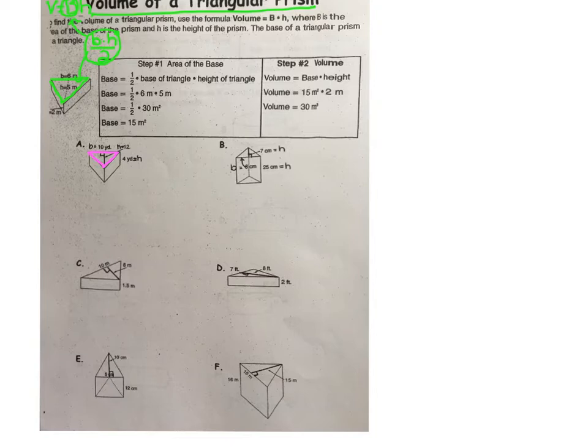Highlight that triangular top. This is also a base face. And so on and so forth. Please take a moment and highlight the triangular base faces on each of these prisms. When you're ready, let's begin.